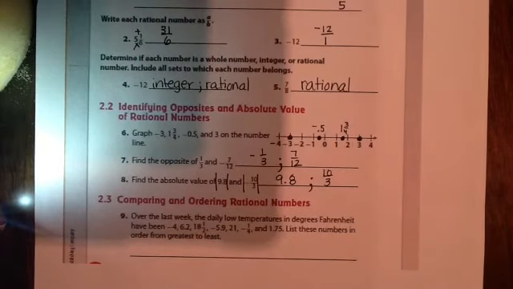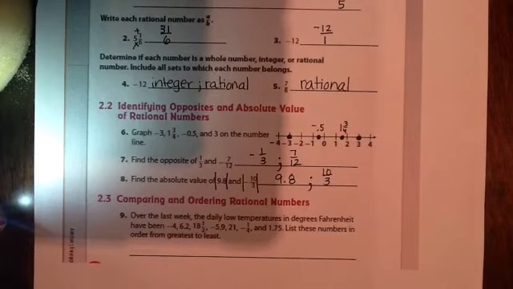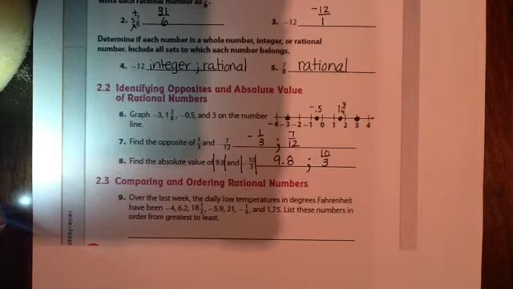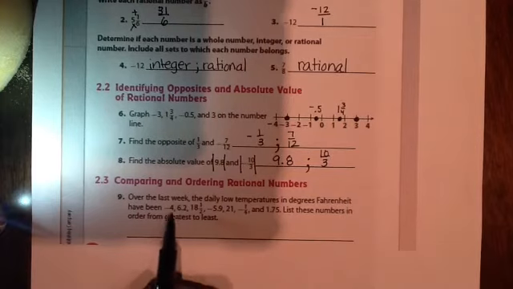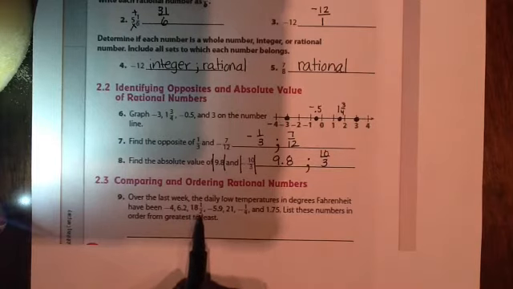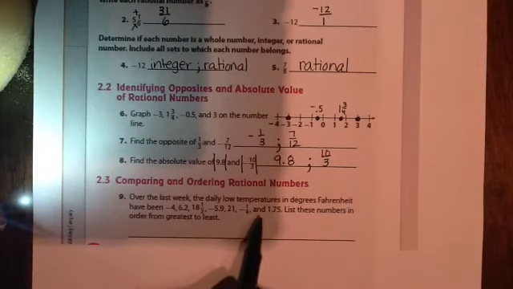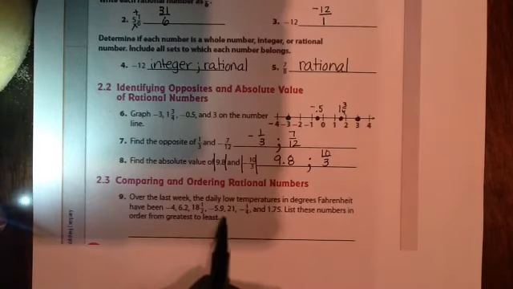For section 2-3, it's asking us to compare and order rational numbers. So there's a word problem we're going to read. Over the last week, the daily low temperatures in degrees Fahrenheit have been -4, 6 2/10, 18 1/2, -5 9/10, 21, -1/4, and 1 75/100. List these numbers in order from greatest to least. So you'll see that I have some integers, I have some decimals, I have some mixed numbers, and I have fractions. You have to make them into the same form.